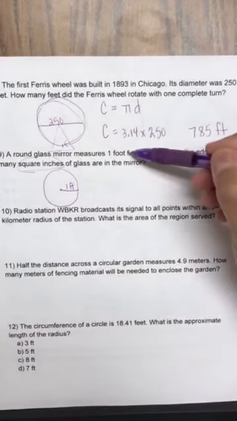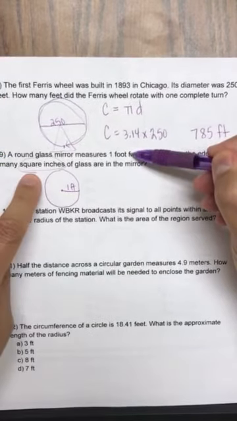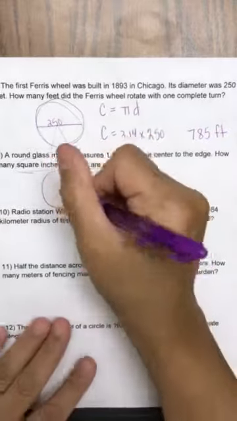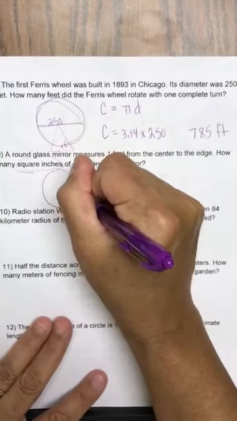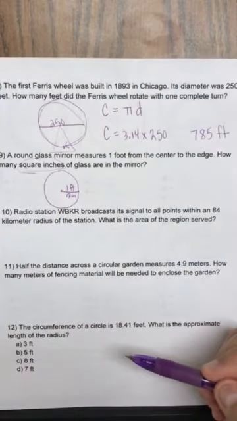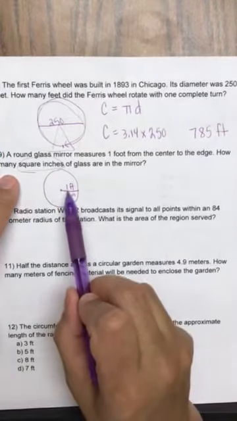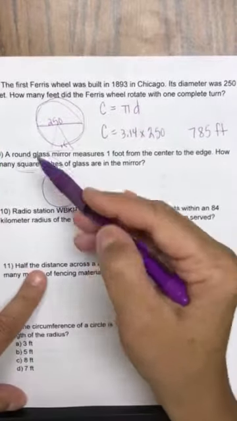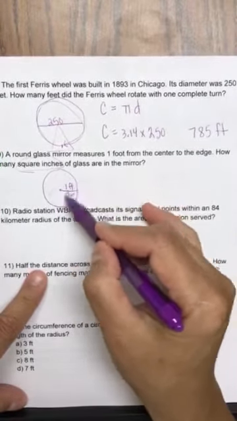Well, we go from feet here to inches. So we're going to have to change this foot to inches. So 1 foot equals 12 inches. Right? 1 foot is 12 inches. So we're going to use that measurement in inches. We're wanting to know what the square inches of the glass mirror are. That's going to be how much glass does it take to cover that whole mirror.